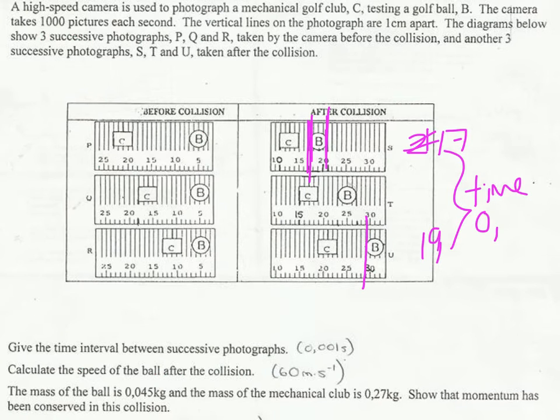is 0.002 seconds, because the time between one shot is 0.001. There aren't 3 spaces. Remember, it's 1 space, 2 spaces, and that's how far we've gone. So let's see what's happening.